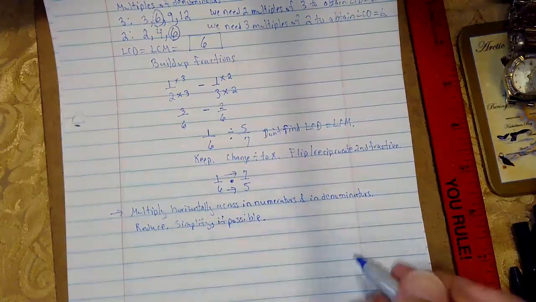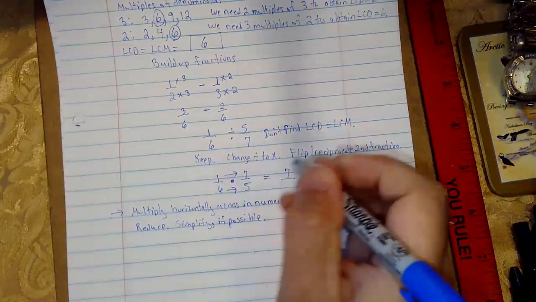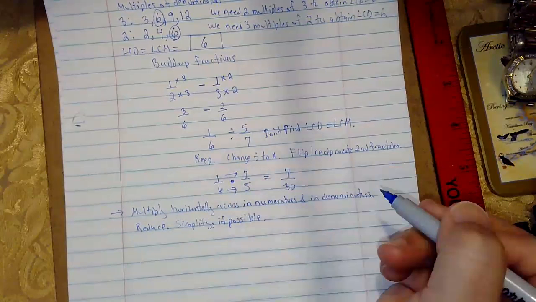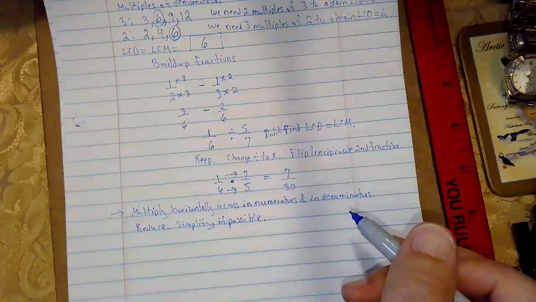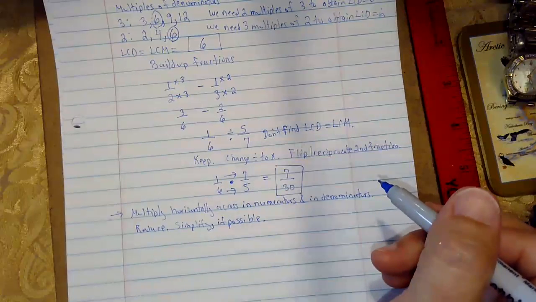All right, so 1 times 7 is 7, and 6 times 5 is 30. And that can't be reduced. There is no common divisor. So the answer for my problem that the computer generated is 7/30.